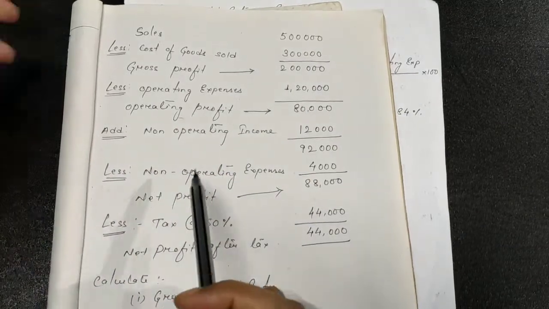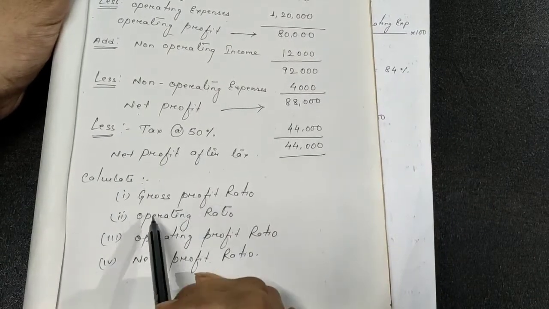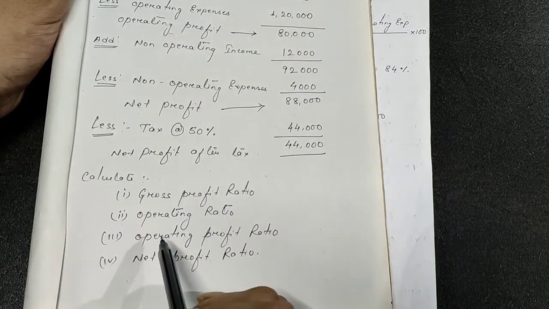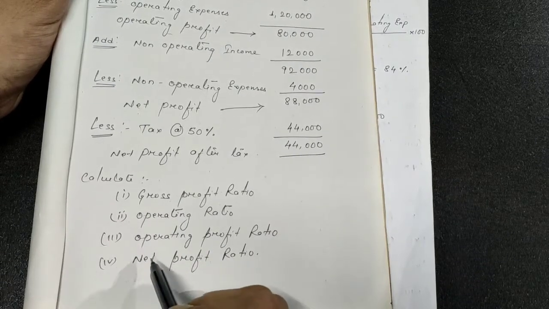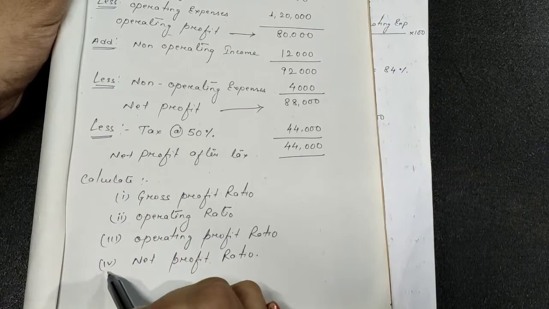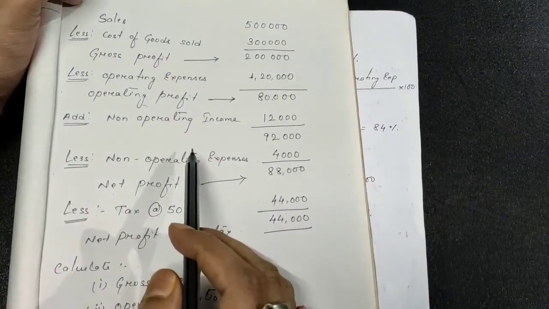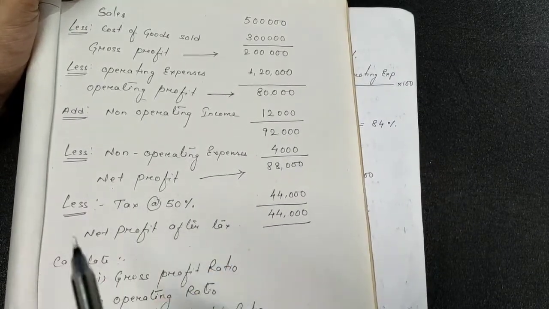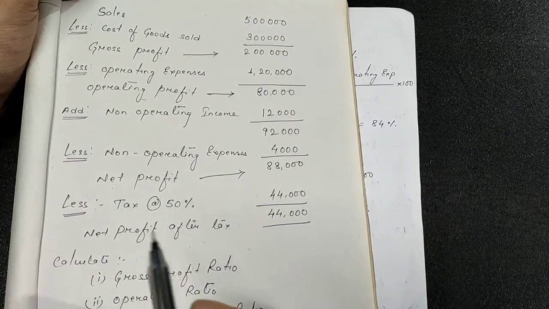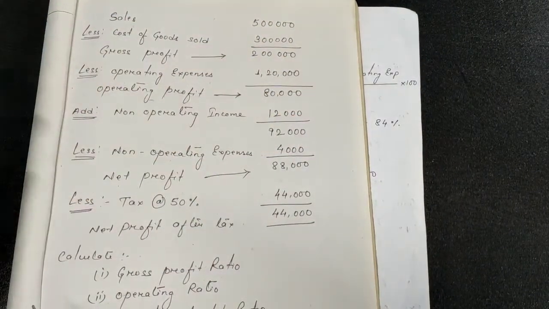We'll be solving the sum using the details mentioned here. Okay, now here are the formulas which they have asked. Calculate what? Gross profit ratio, operating ratio, operating profit ratio, and lastly net profit ratio. So these 4 formulas we'll be solving using the details mentioned here. We'll be solving one by one, and be careful, try to understand the formula properly, because formula is very important. All the details are mentioned here, we just have to use the formula accordingly.